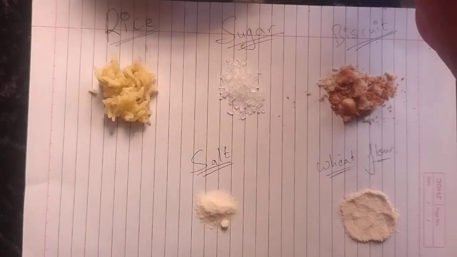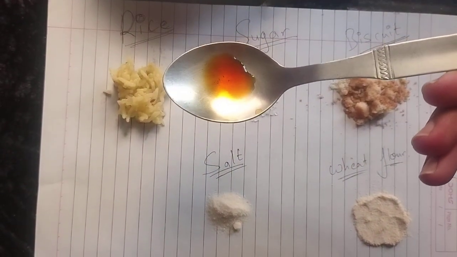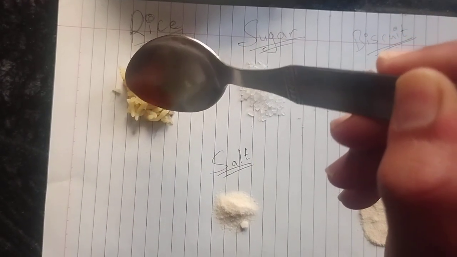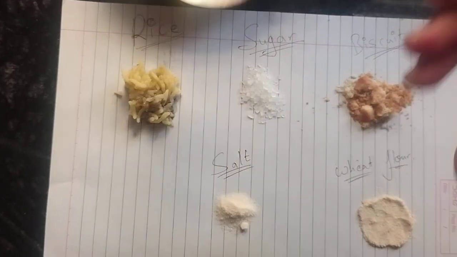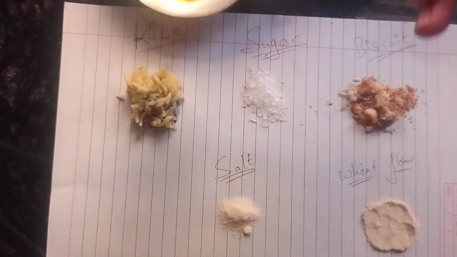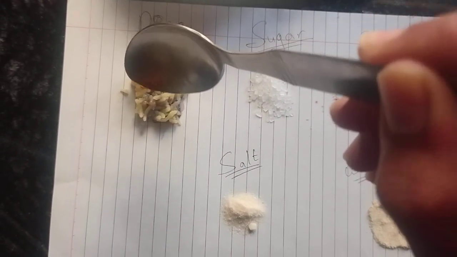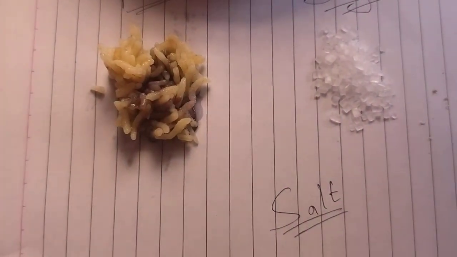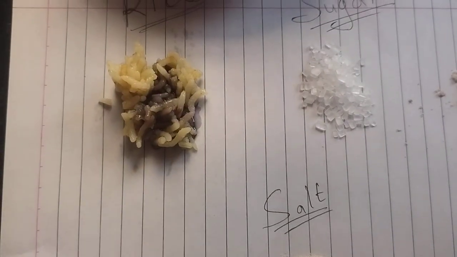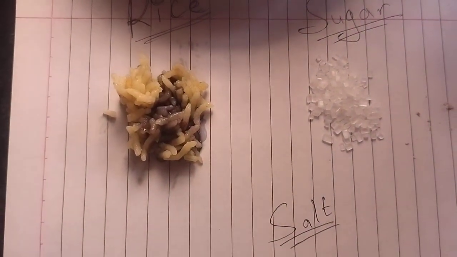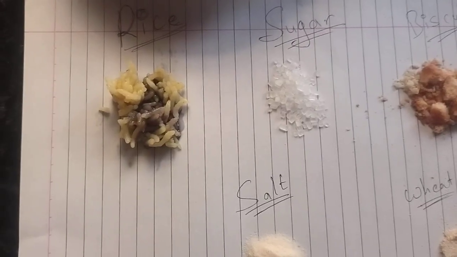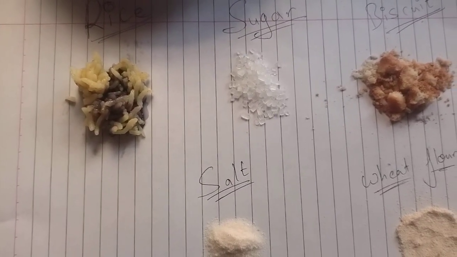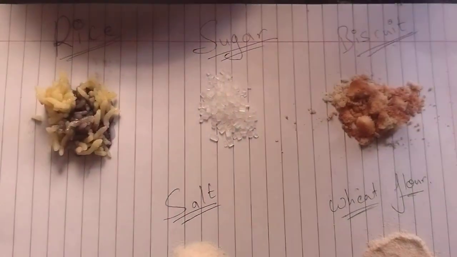Alright, the first is your rice. Let's see what do we observe when I pour this iodine solution on rice. You can see the rice started turning blue-black. This shows that your rice contains starch. If the sample is turning black and blue, it confirms that this sample is containing your starch.